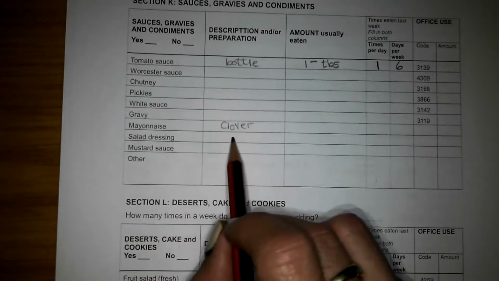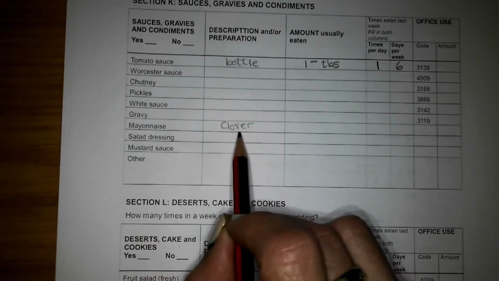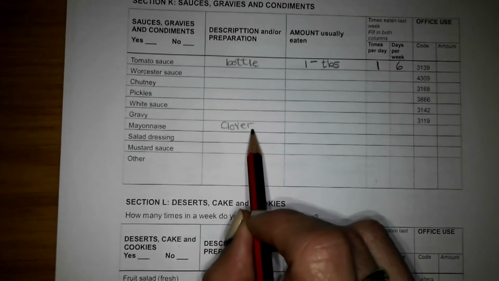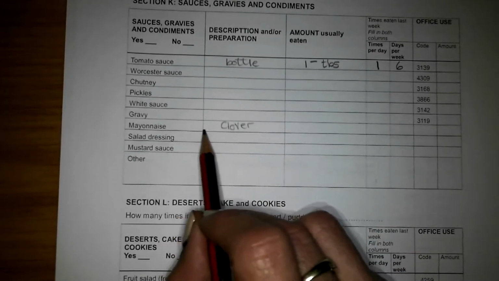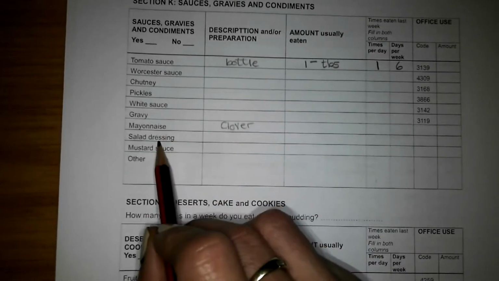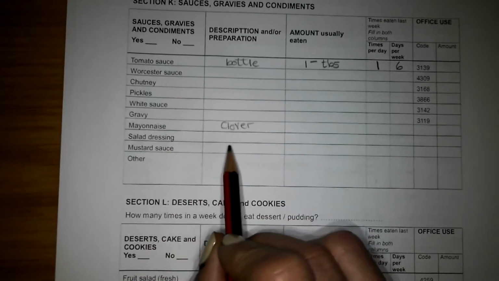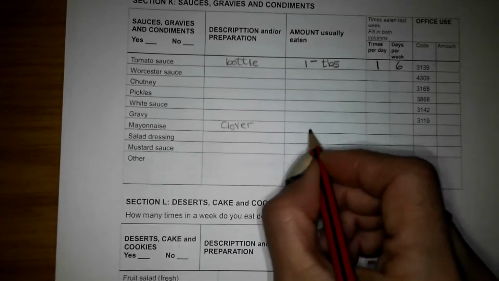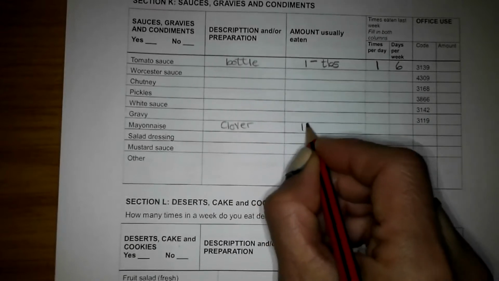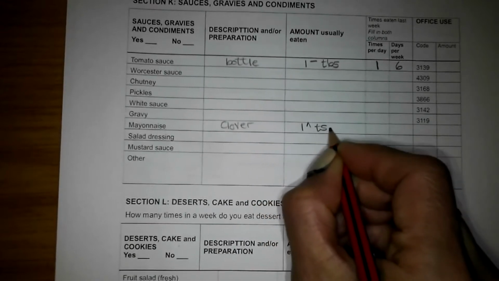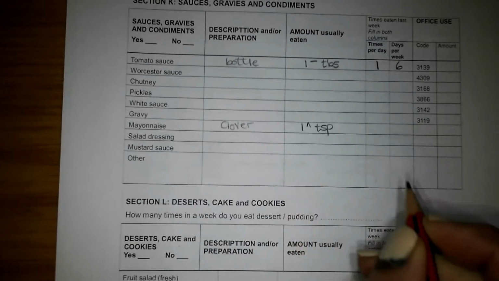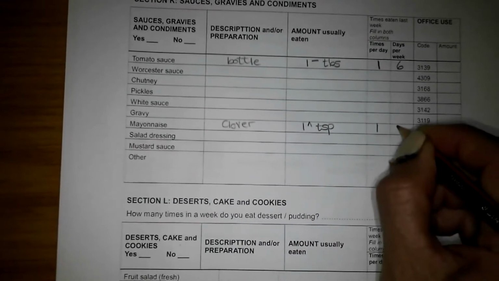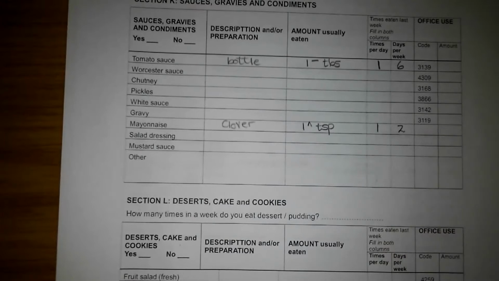That is, for instance, mayonnaise that you had with your chips or with a sandwich or something else, but not the mayonnaise or the salad dressing that you had on your salad. So the mayonnaise, say it was Clover, and it was 1 heaped teaspoon. It was consumed once a day, and that was 2 times in the week.